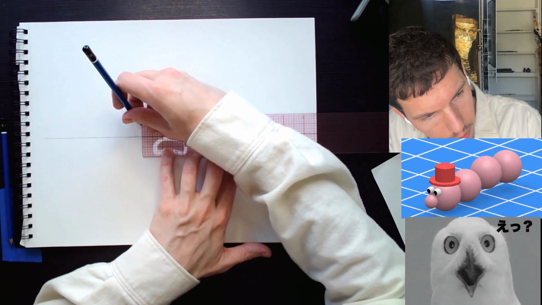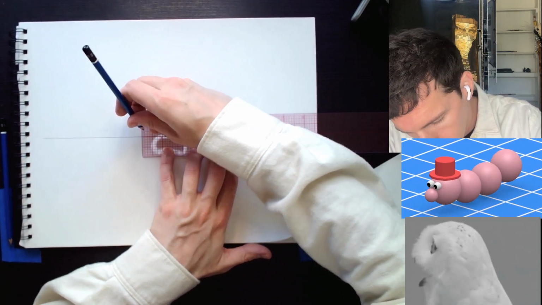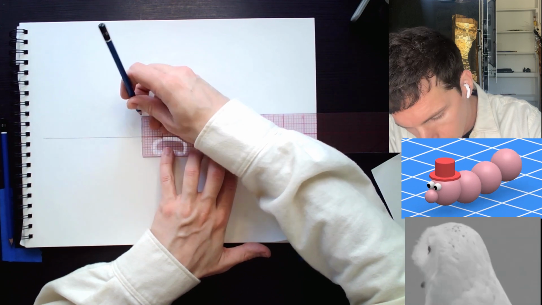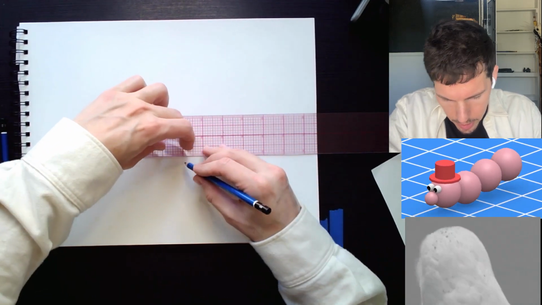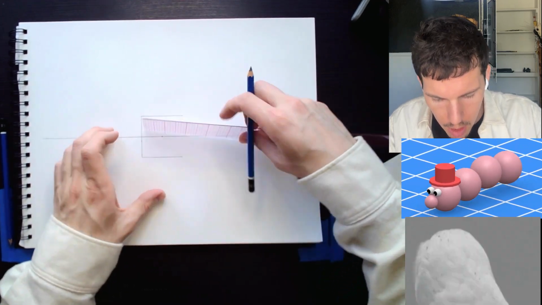And I hope that the camera's not going too crazy. Of course it is. It's the camera's favorite. All right. Gotta get a better webcam.